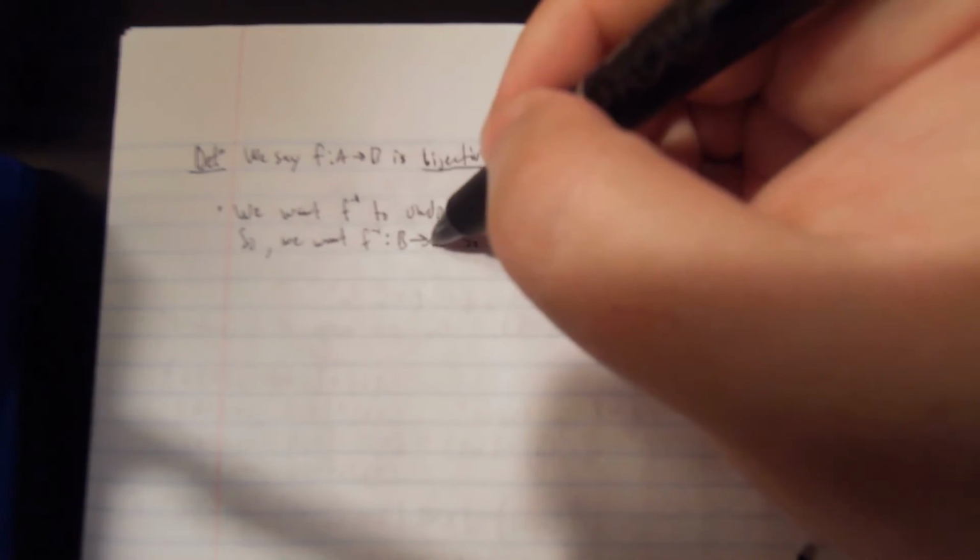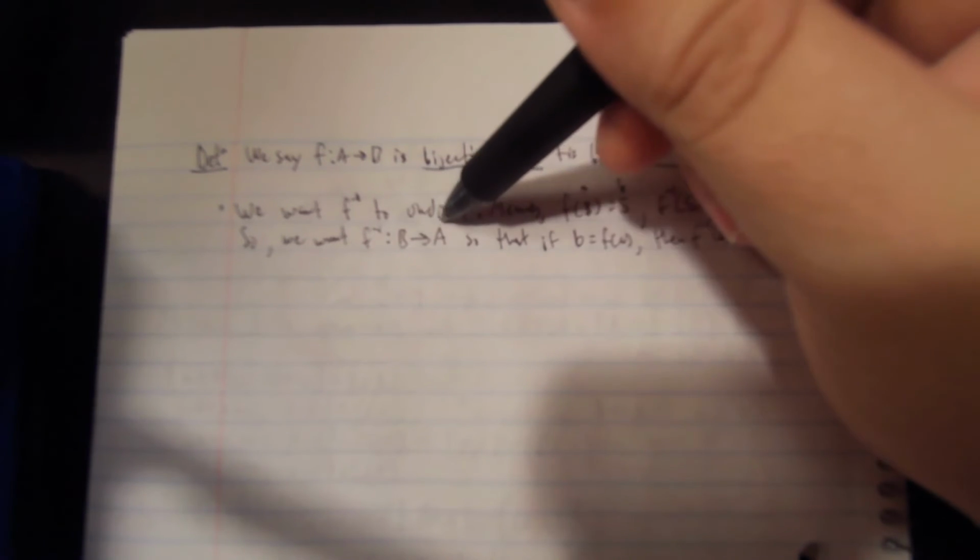Well, if we want f inverse to be a function, here's the key thing: it only needs to pass two criteria. It needs to pass that for every element here, it's going to go to somewhere in A. So how do we know that's guaranteed?